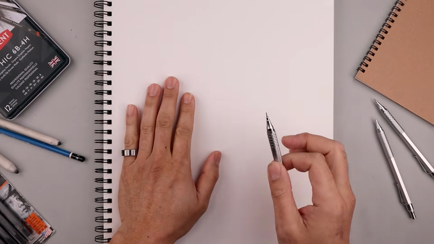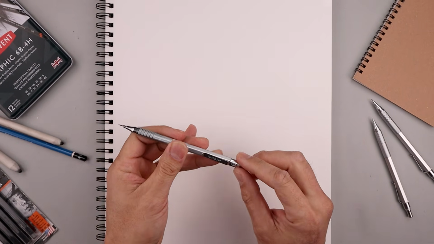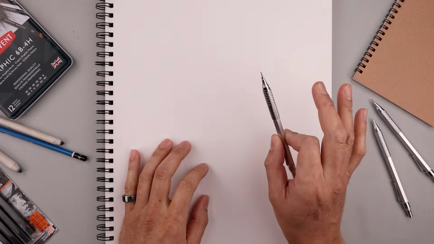For this lesson we'll need a sketch pad and a pencil. I'm going to start my sketch off with this 0.7mm mechanical pencil with a 2B graphite stick, but you're welcome to use whatever you'd like.